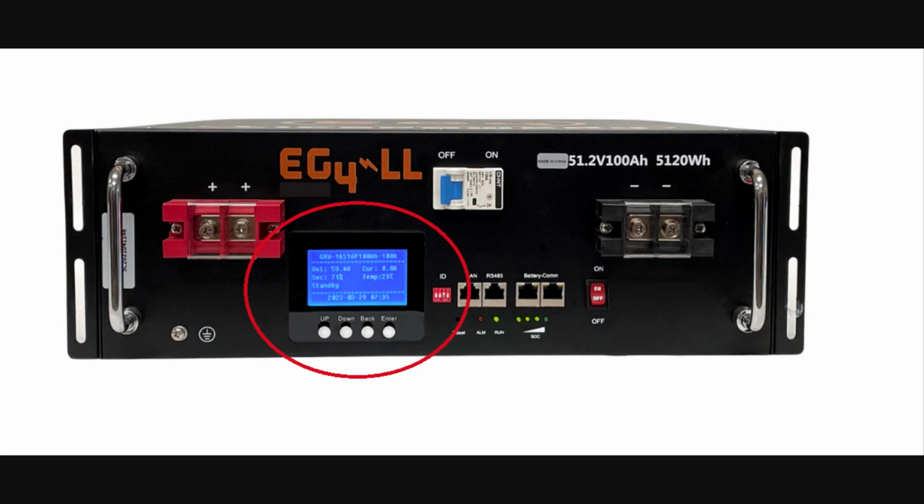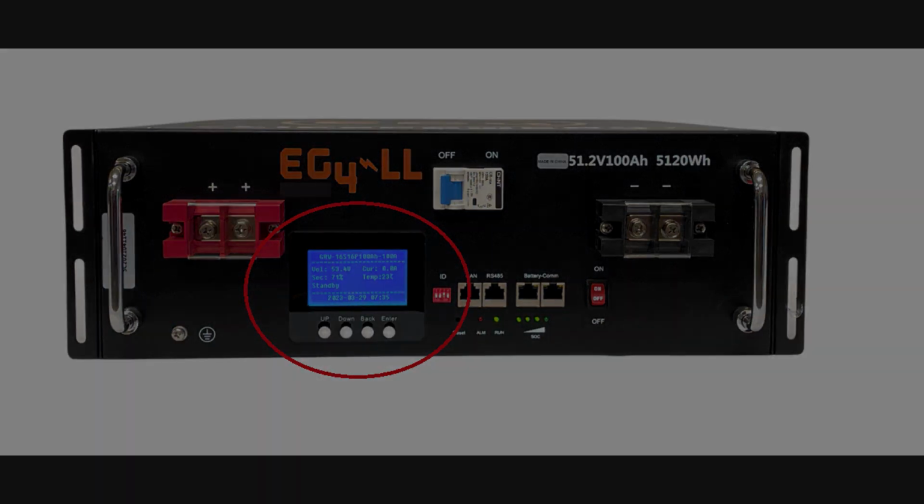The data from the EG4LL batteries can be viewed by using the LCD display panels on the front of the batteries, or by using the BMS software, which would require the use of a computer located at the batteries, or by having a long RS-485 cable running from the location of the batteries to the location of the computer.